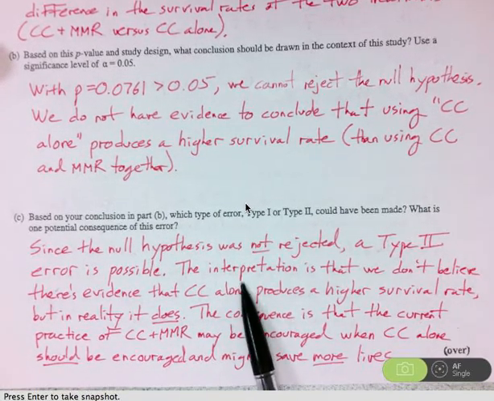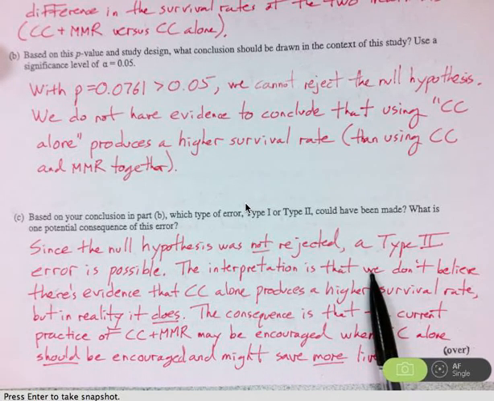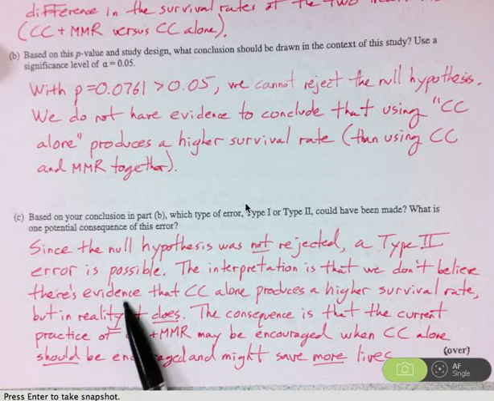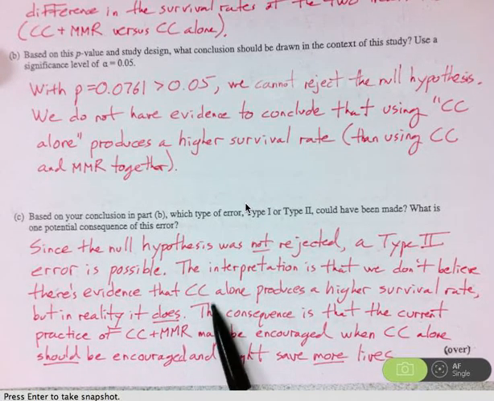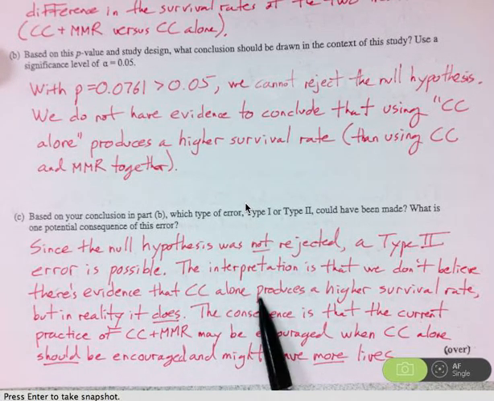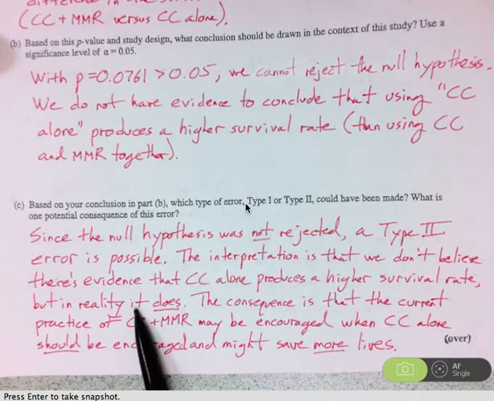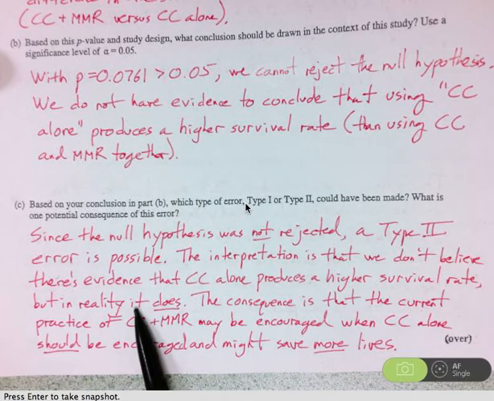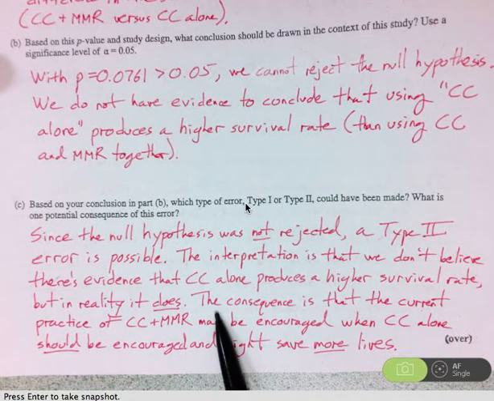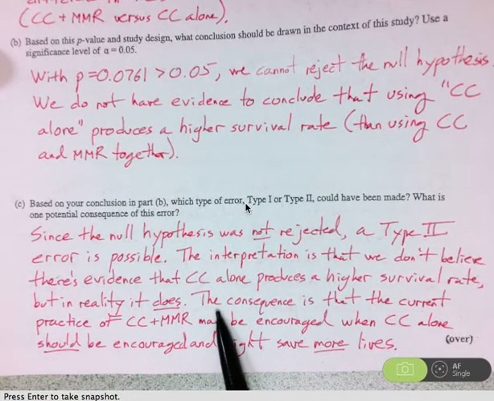So the interpretation would be that if you have not rejected the null hypothesis, you don't believe in evidence of the alternative. You don't believe that CC chest compressions alone produce a higher survival rate. But in reality, they do. So now you're not done. All you've done here is describe the type 2 error. You haven't actually answered the question yet. You have to describe the consequence. And the consequence has to describe what would happen to actual patients.